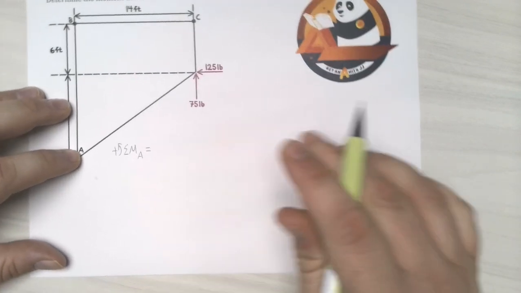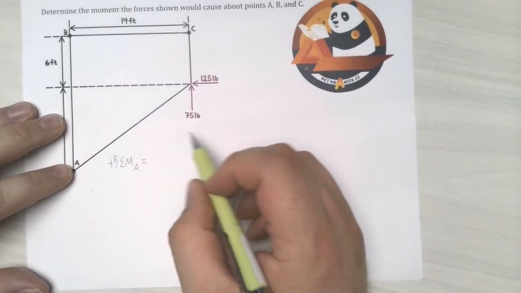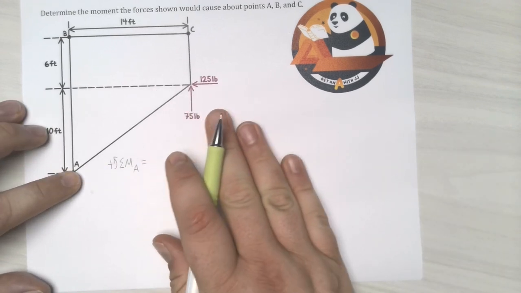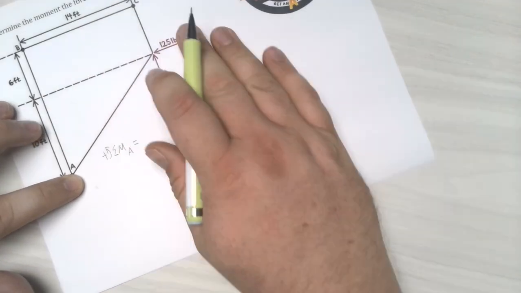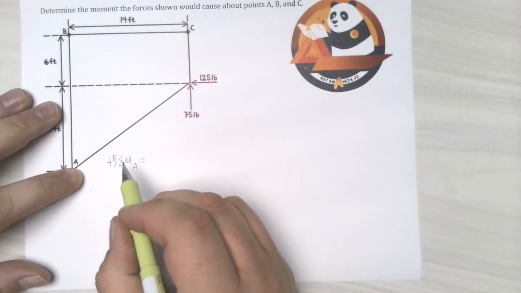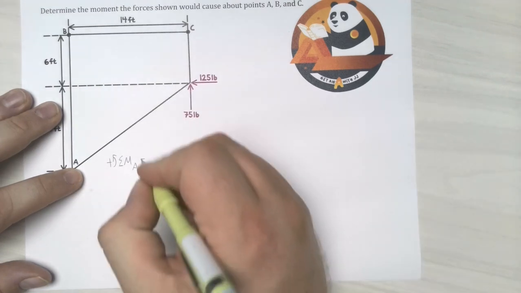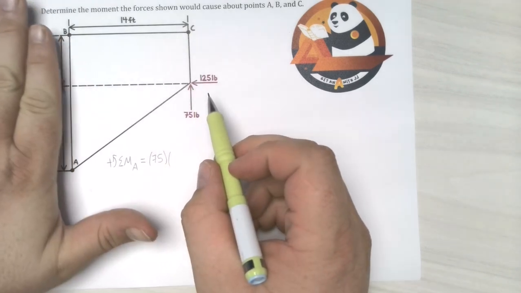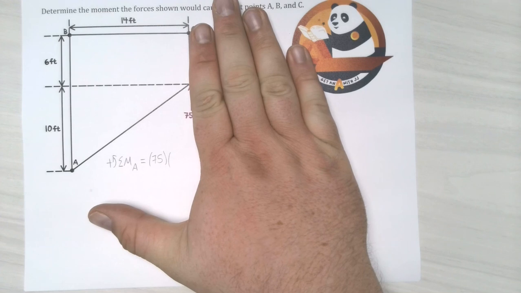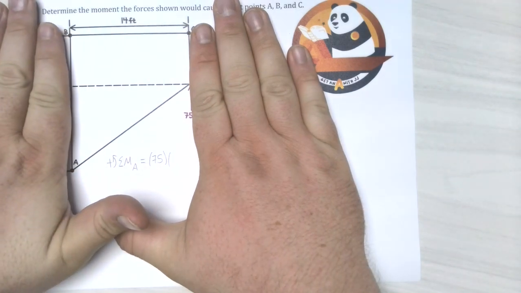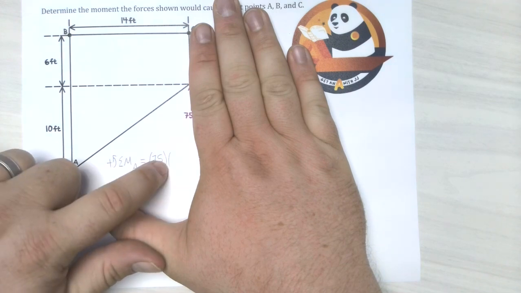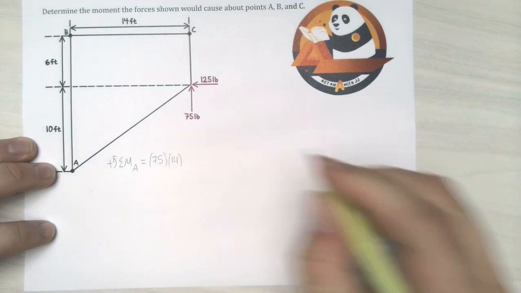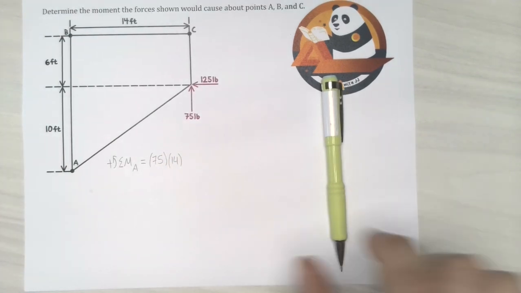I should put its moment in here as positive. It doesn't matter that this was pointing upwards, or that we're basing it on the positive Y direction. It's entirely on, does that force cause a clockwise or a counterclockwise rotation for us? Counterclockwise is what we just said. It's positive, so we need our force, 75, times the distance from the line of action of our force, from my finger here to point A. That shortest possible distance is always going to be, for a Y force, an X distance, 14 feet. So 75 times 14.